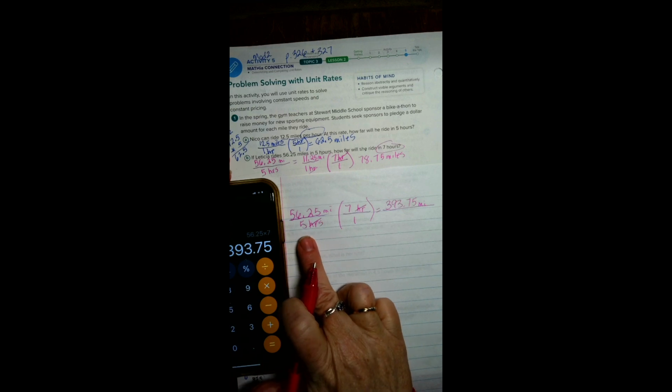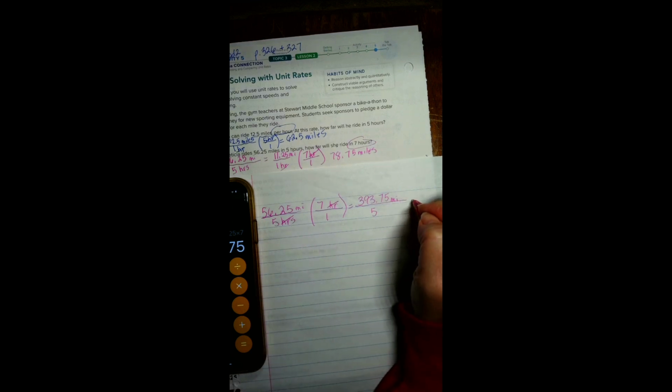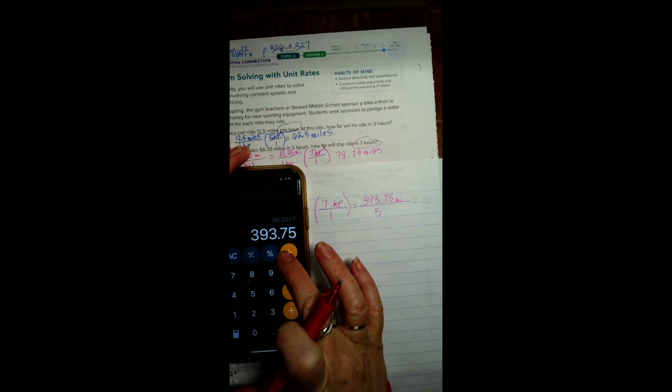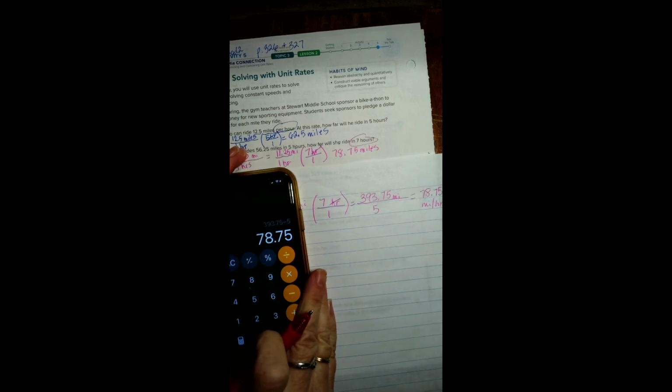So I get 393.75 miles. And down here I have 5 times 1, or 5. Now, there's no unit down here because it canceled out. So now if I divide that, it's just a simple division problem now. So if I do 393.75, which is still here, divide by 5, I get 78.75 miles. So we still get the same answer.